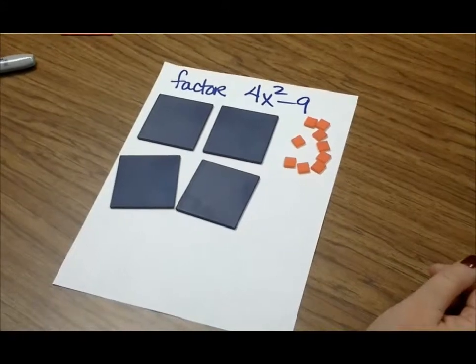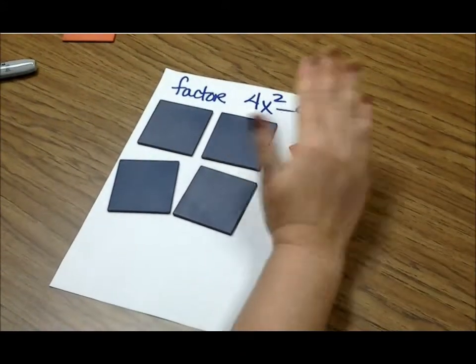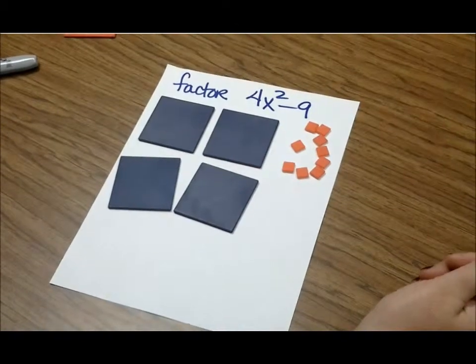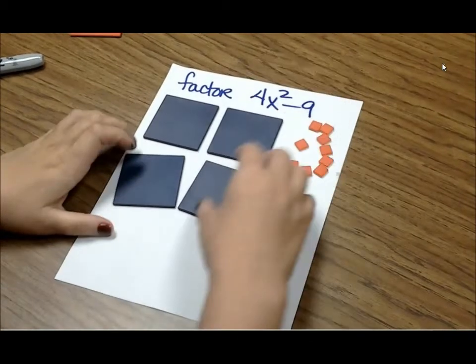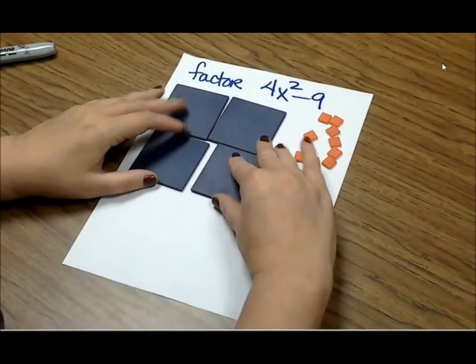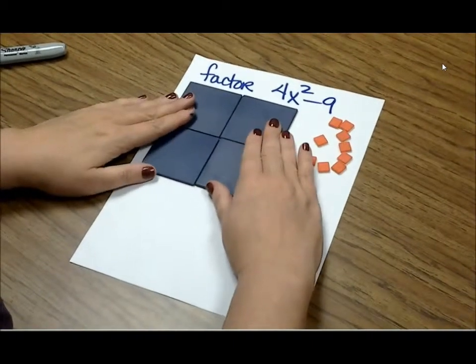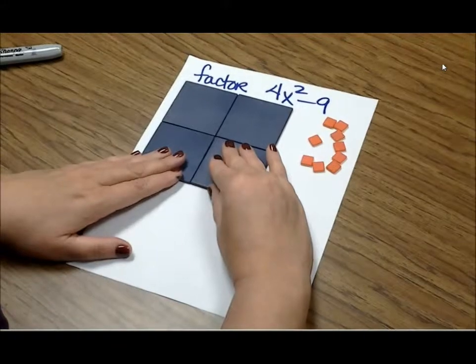Okay, this time I have 4x squared minus 9. So I only have x squares and the ones. And for the first time I have something here that I don't have to just line up. It has another way of factoring, which is to make a square out of it itself. And I know something about 4. It is a perfect square number. So I'm going to start with the 4.